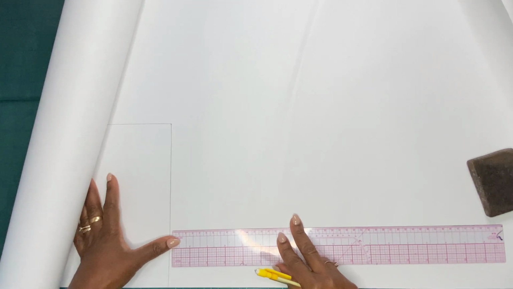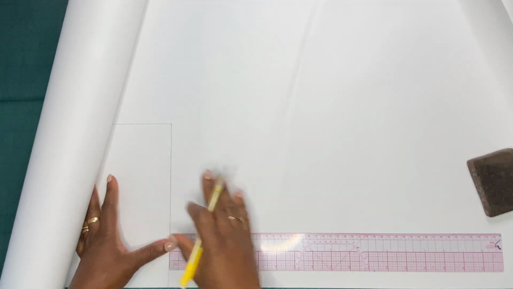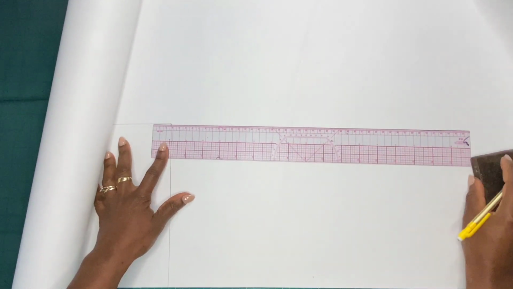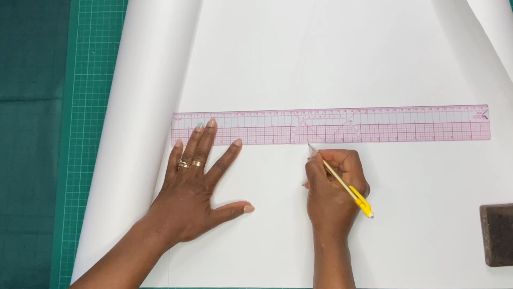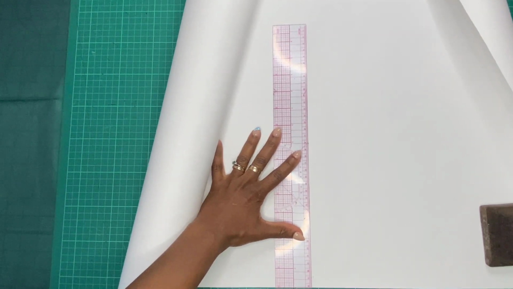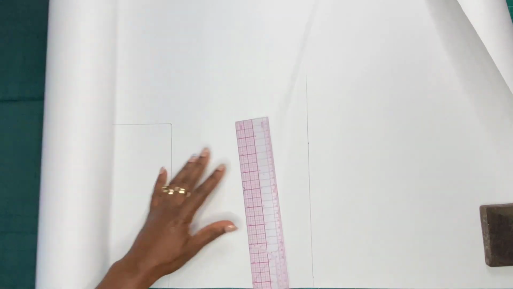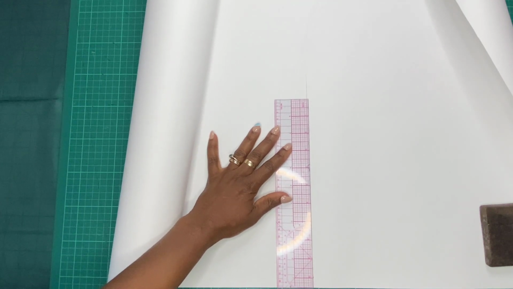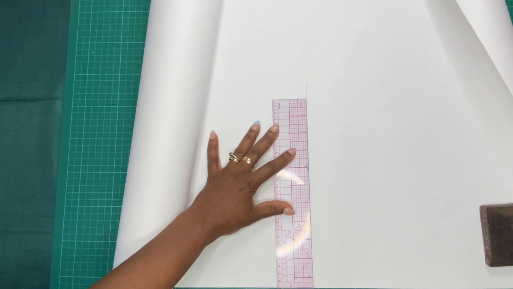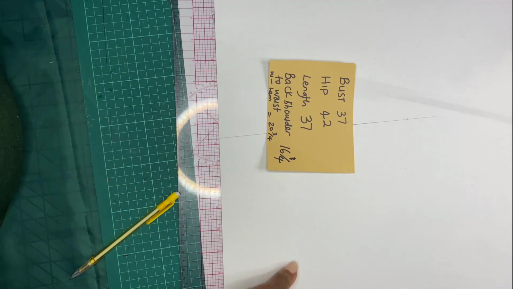Next, we mark the waist to hip using the 8 inches like we did at the back. Mark the 8 inches all through, starting from the waistline. Then I'll go ahead and square it out from the center front line like this. So on this hip line, I'll mark a quarter of my hip measurement, which is 10.5 inches. So it's 42 inches, and a quarter is 10.5 inches.